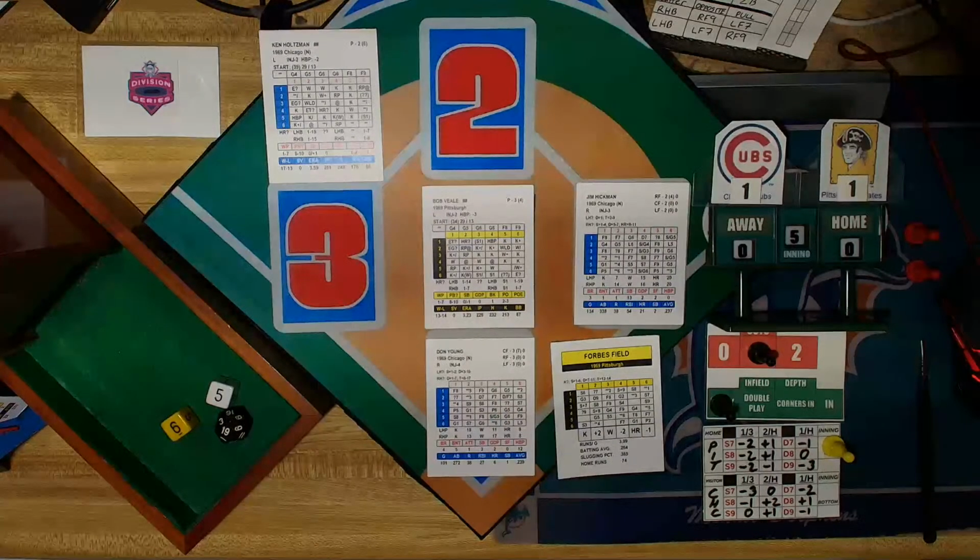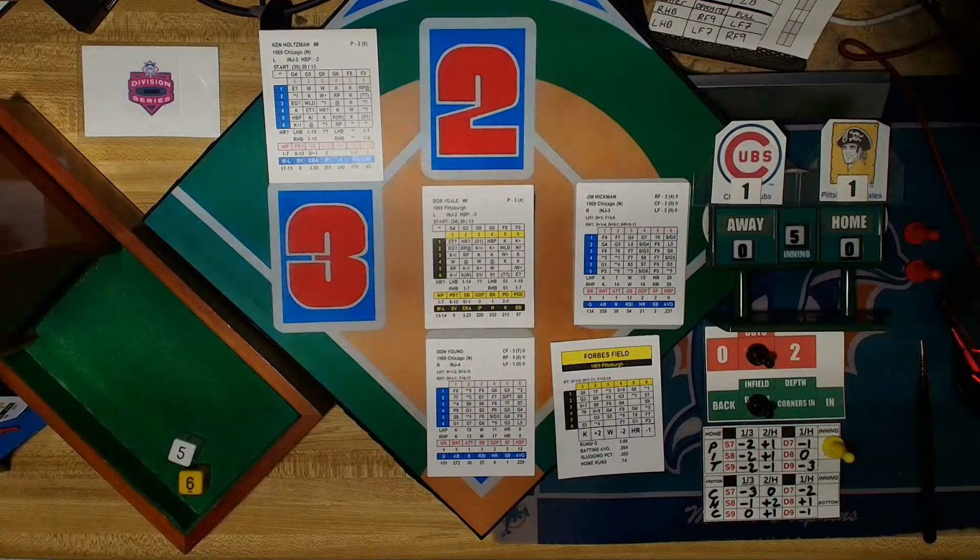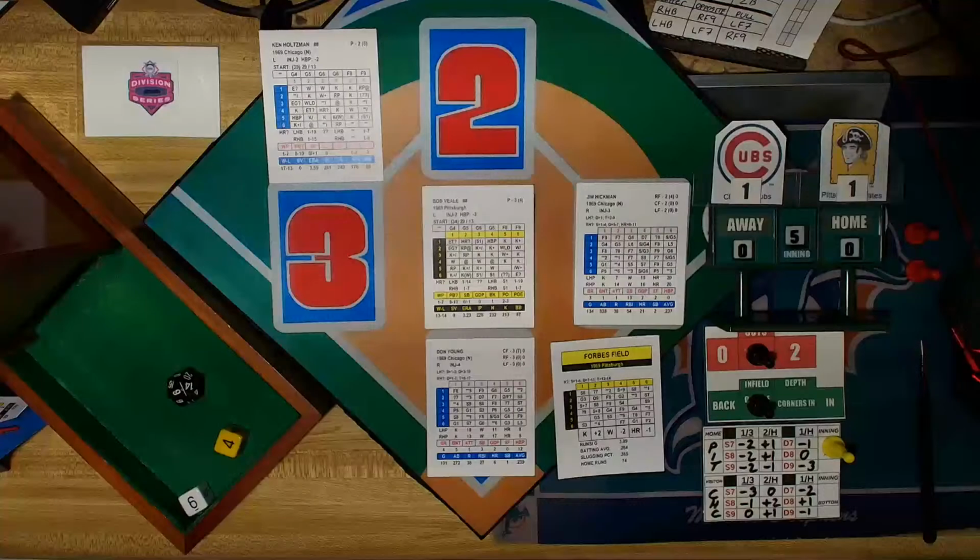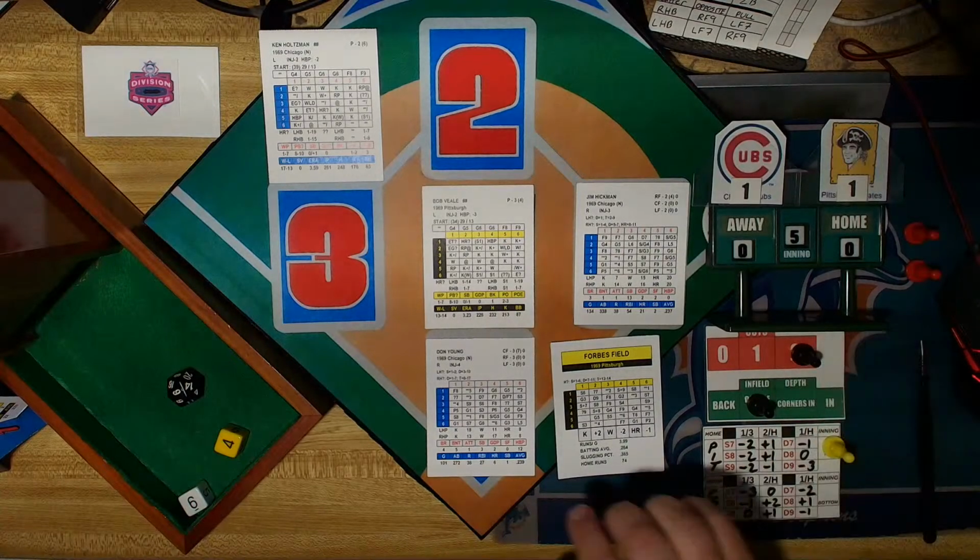It'll now bring up Young. Young is 0 for 1. Infield set for double play. Hickman is staying where he is. Veale, 6-2 against a righty. It's a blank. Young, a 4-6, and it's a fly out to right. Going over there will be Clemente, and he'll make the catch for out number 2.